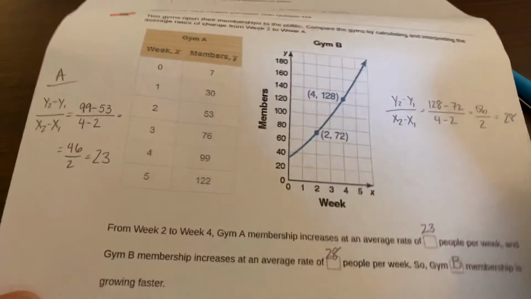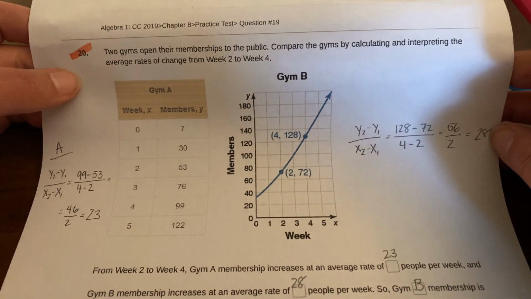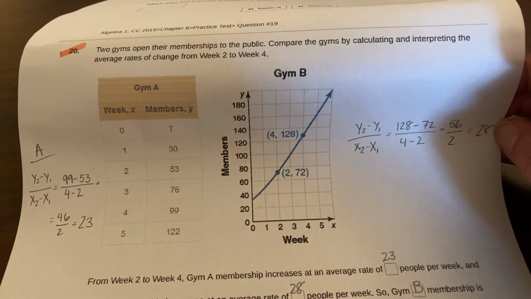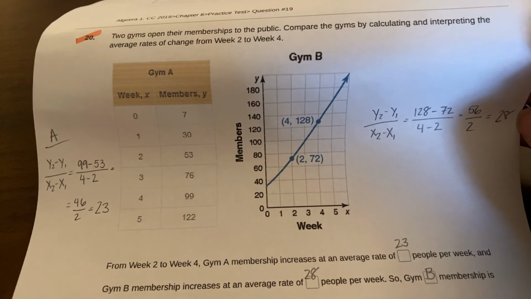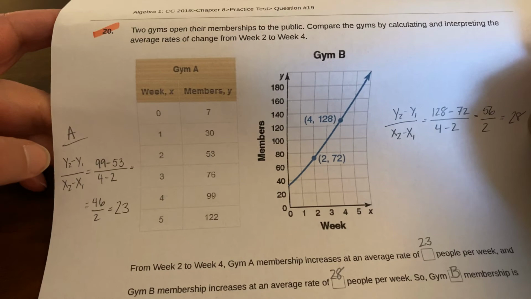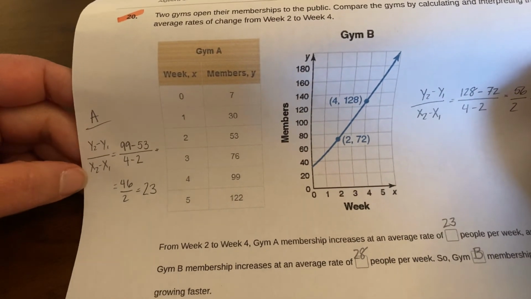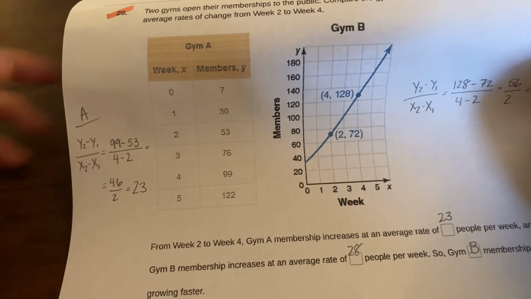And we'll do one last problem here. 2 gyms open their memberships to the public. Compare the gyms by calculating and interpreting the average rates of change from week 2 to week 4. So I calculate the average rate of change. That's basically a slope calculation. It's y2 minus y1 over x2 minus x1, right?